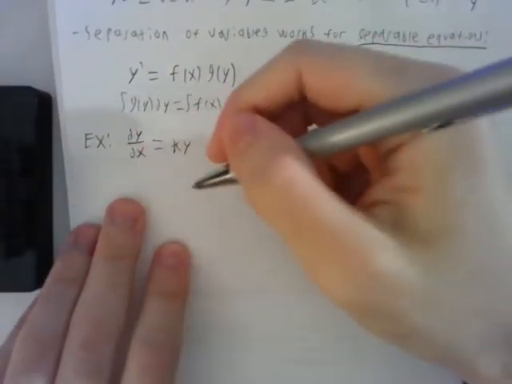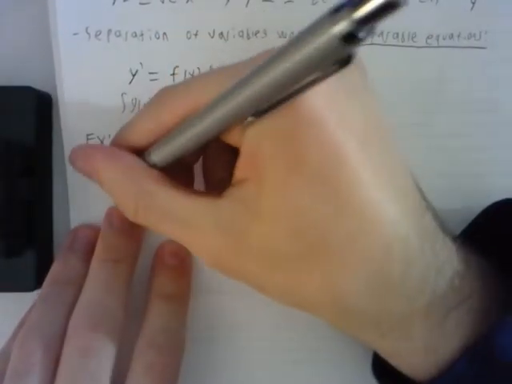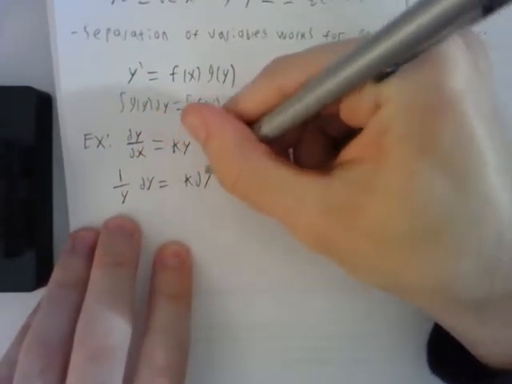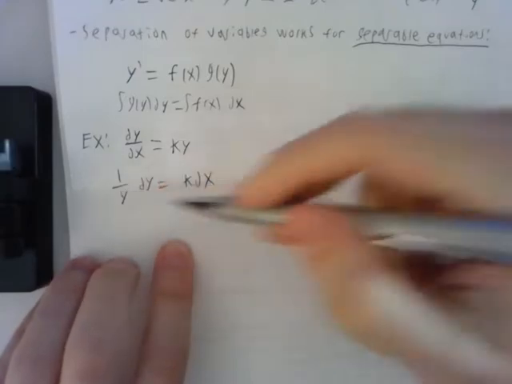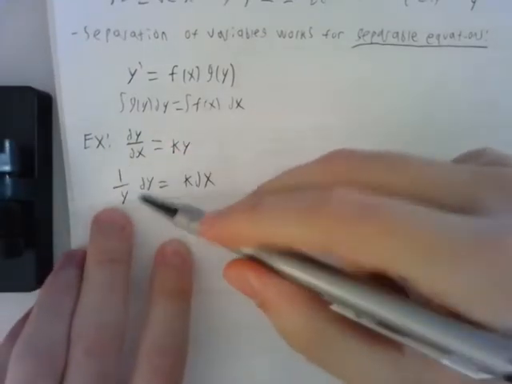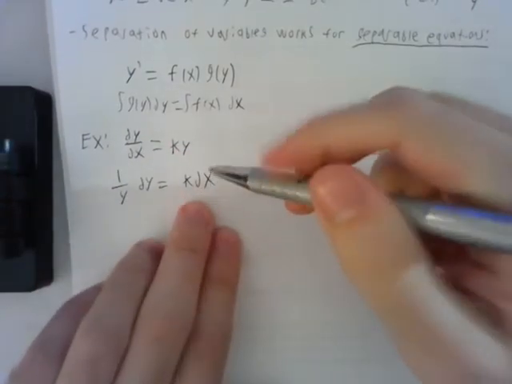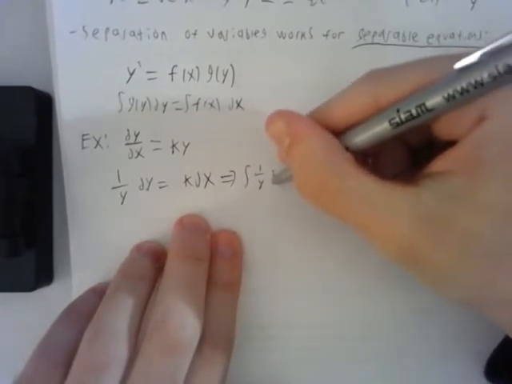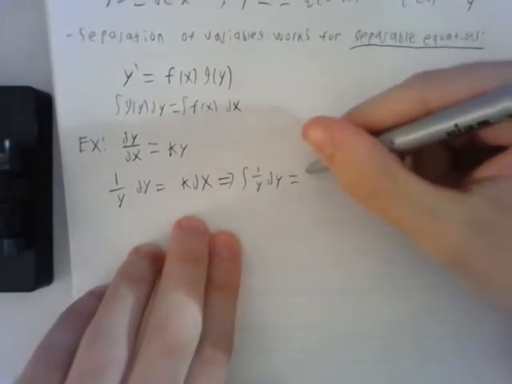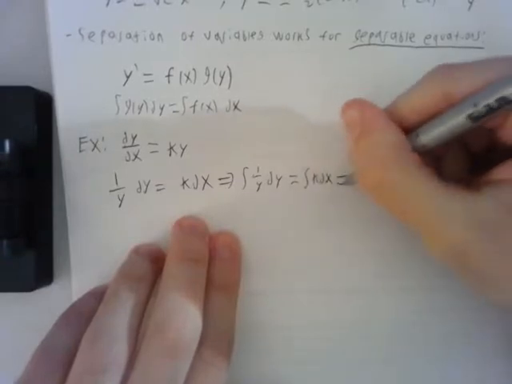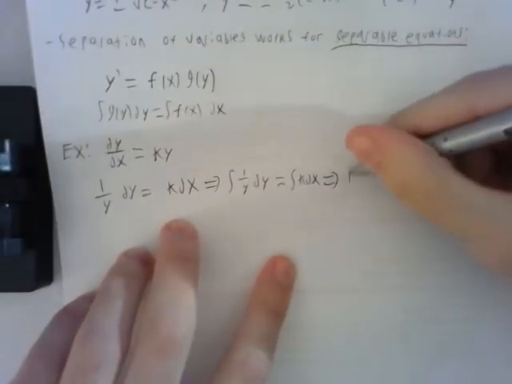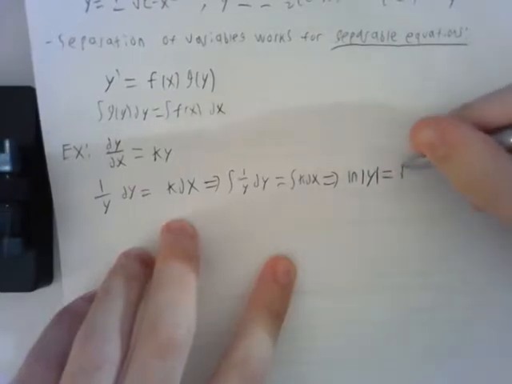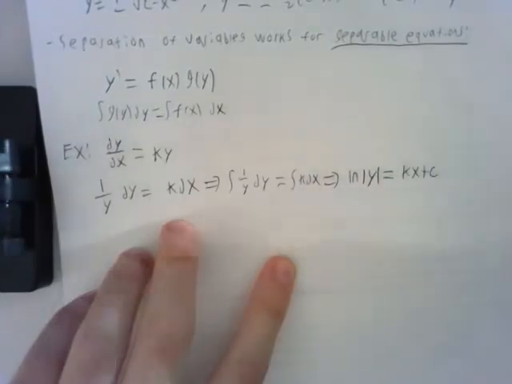So we can bring the y over to the left-hand side. We'll get 1 over y dy equals k dx. So the first step, we've separated the variables. All the y's are on the left, and the x's are on the right. We take the antiderivative of both sides. This tells us that natural log absolute value of y is equal to kx plus c.